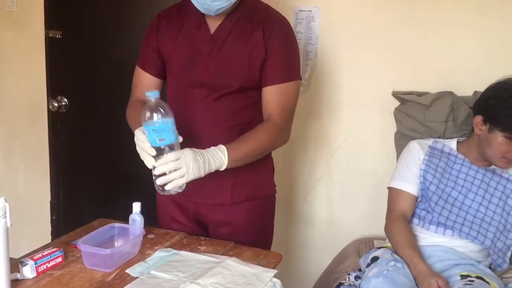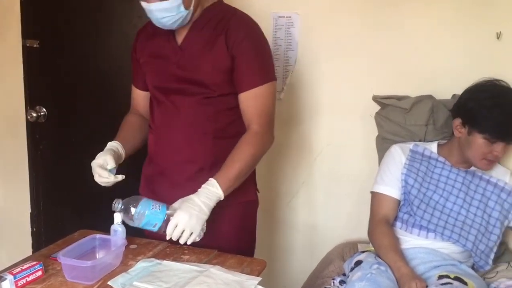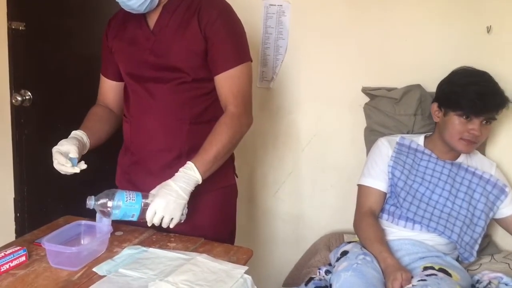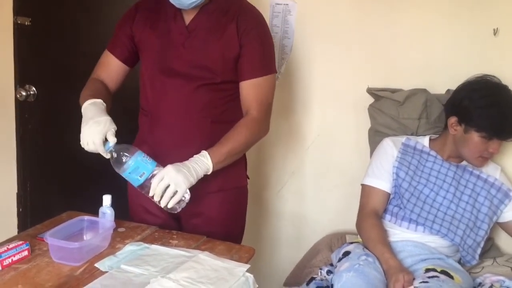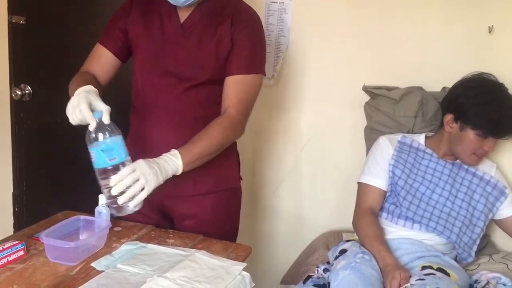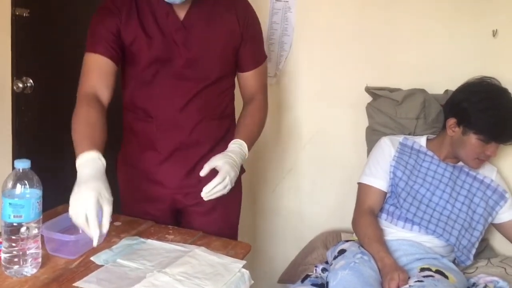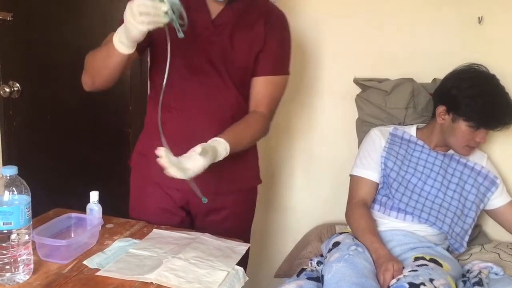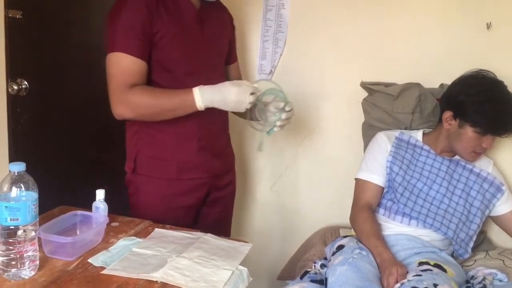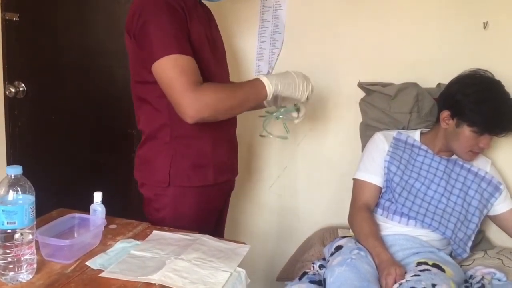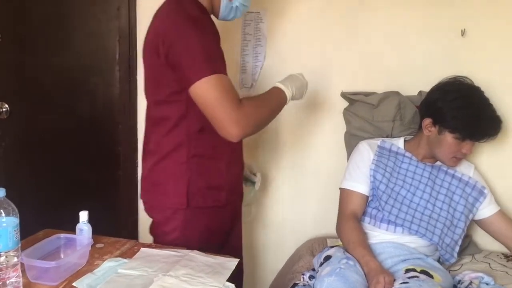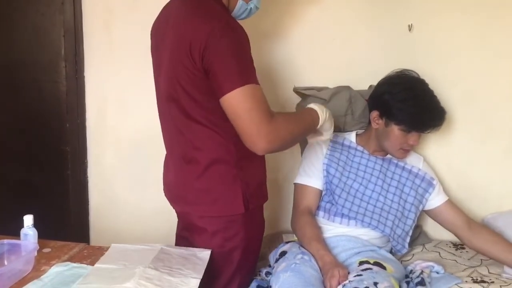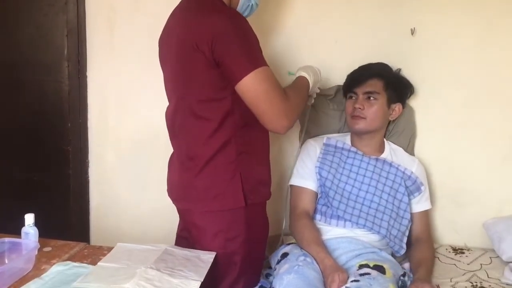Pour sterile water or saline into the container. This is for easy access when you use it in the procedure, to save time and effort. Measure the distance between the tip of the client's nose and the earlobe, or about 13 cm, in order to have a proper measurement of the catheter to the patient's nose.